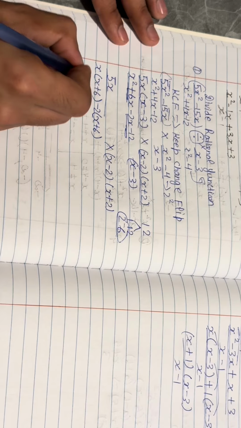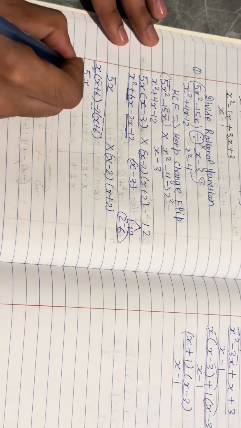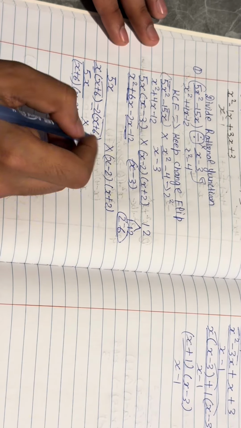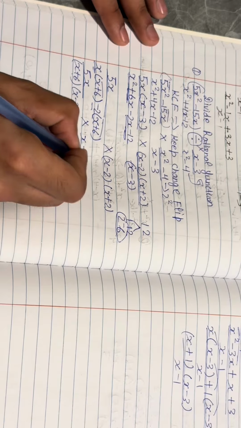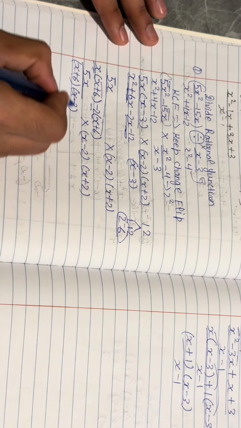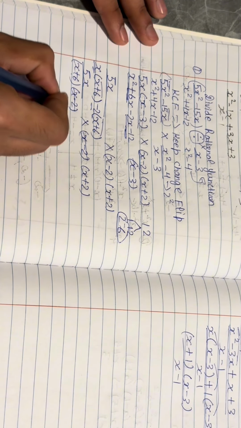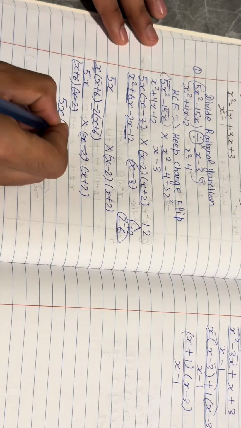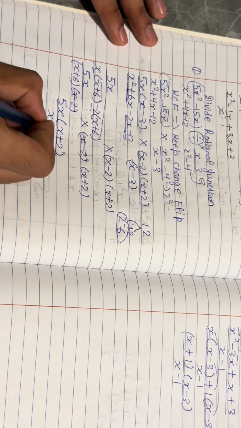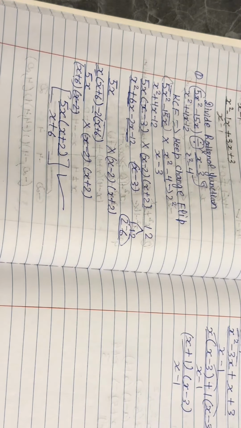And we'll just try to simplify it more. 5x, this and this combines, and this and this combines. The factors will be x plus 6, x minus 2 multiplied by x minus 2, x plus 2. Okay, so this x minus 2 cancels out with this x minus 2, and the final answer that we'll be having is 5x into x plus 2 divided by x plus 6. This will be our final answer. I hope you understood the topic. Thank you.